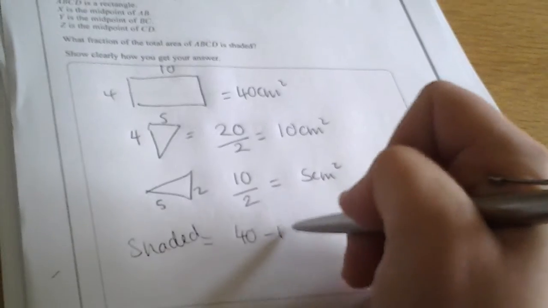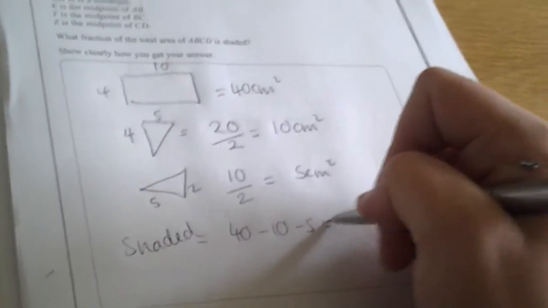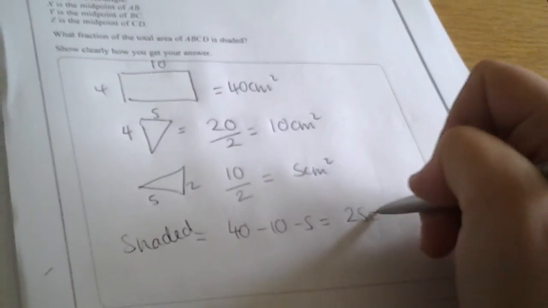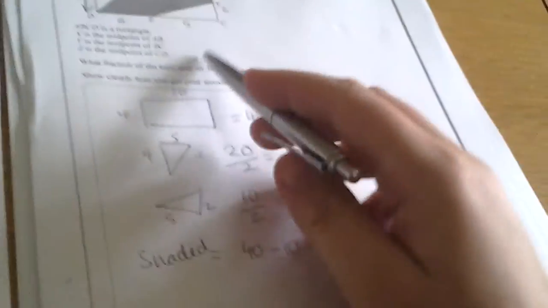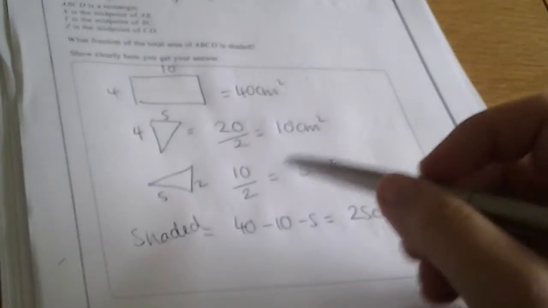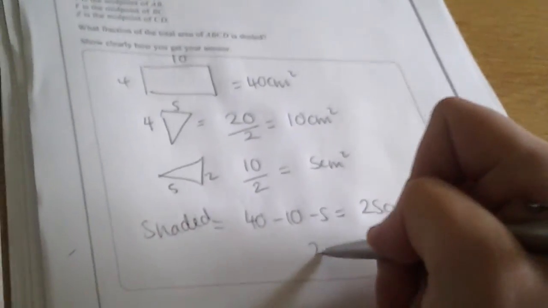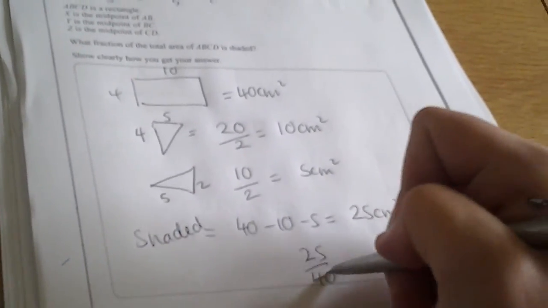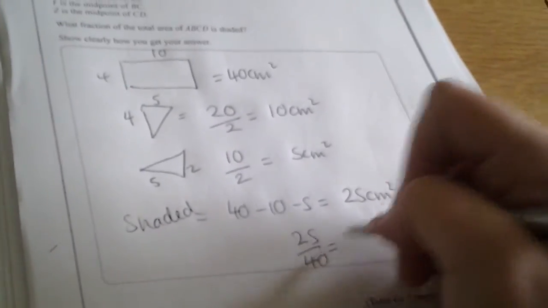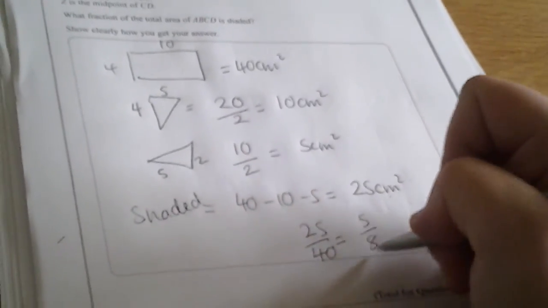I want the shaded area, so I've got to take the 2 triangles away from the rectangle. So shaded is 40, take away 10, take away 5, which is 25 centimetres squared. Oh, we're saying centimetres squared, but it's just units squared really, because we don't know it's centimetres. So for the fraction, it's 25 out of 40, which is fine. It's a nice clear answer. You can simplify it if you want to 5/8.